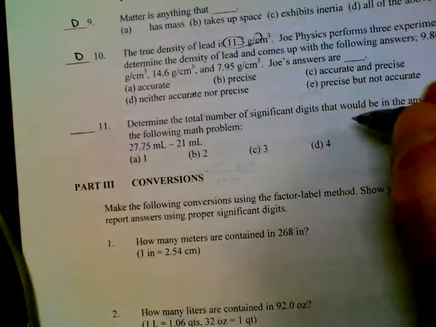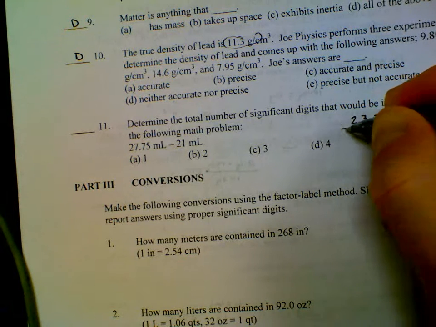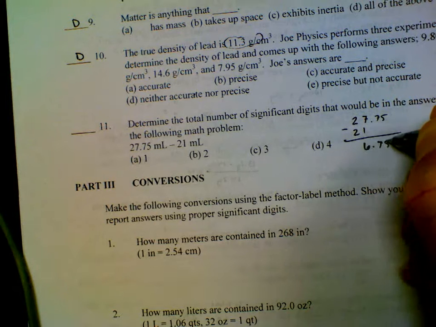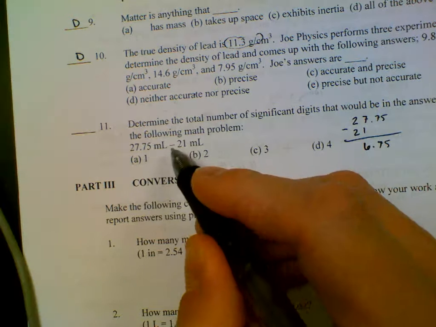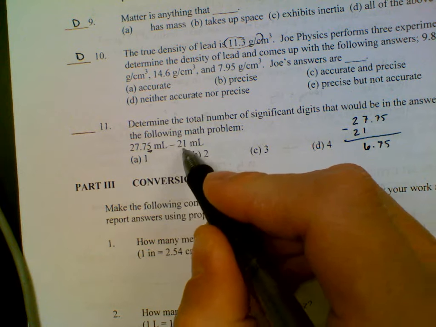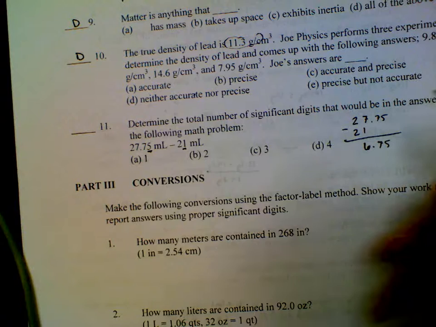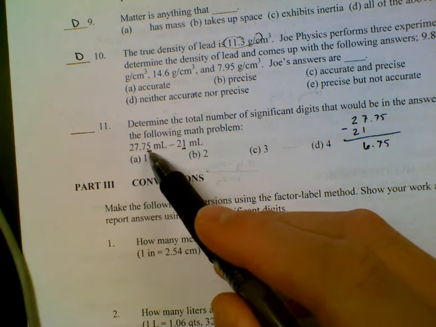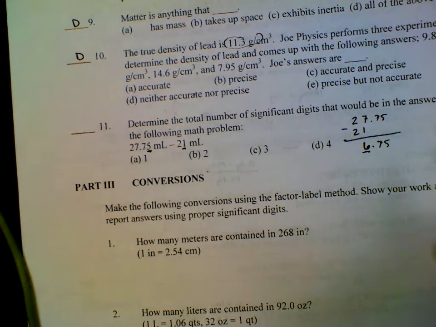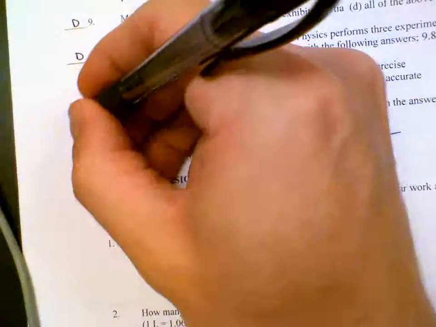Finally, this problem, 27.75 minus 21 gives us 6.75. Since this is a subtraction problem, we have to look at place values. 27.75, the last digit is 5, 21, the last one's 1. Because this one is a hundredths place value and this one is a ones place value, we can only report our answer to the ones, which gives us 1 sig fig in this, which would be choice A.